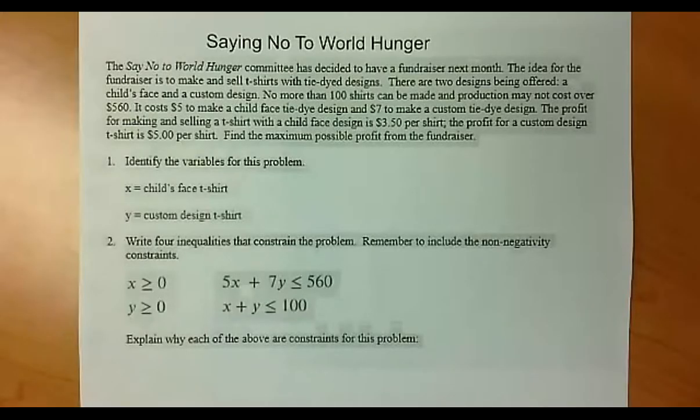Hi, Algebra 2. I am going to be going over your saying no to world hunger problem. We're going to practice another linear programming problem and review those steps to linear programming that you learned about when you were introduced to the peacekeeping problem.